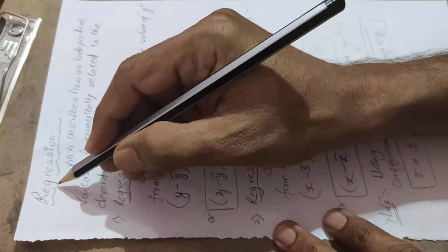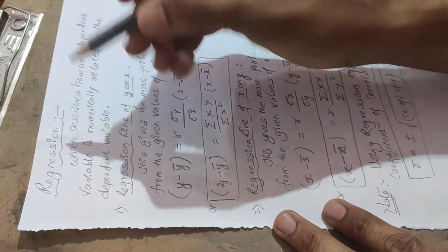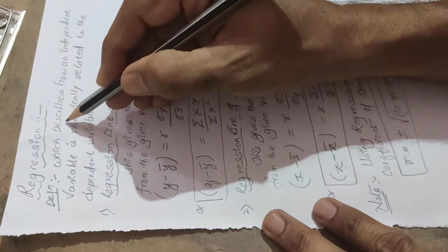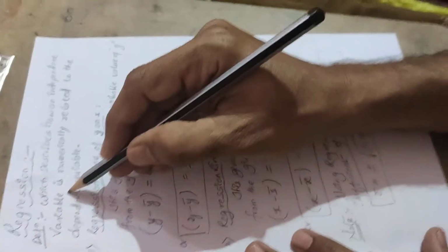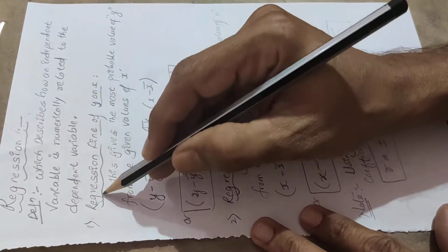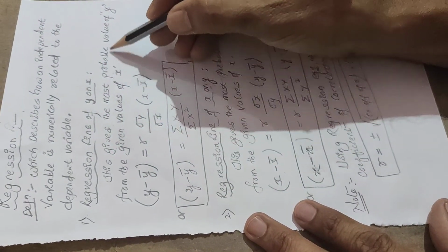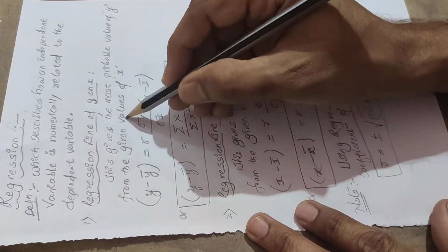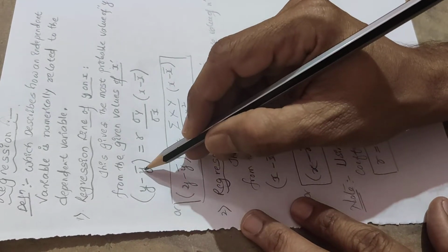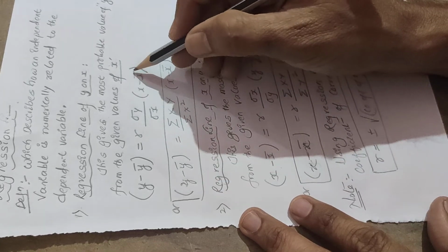Today we will discuss one more chapter, that is regression. We will define a simple definition which describes how an independent variable is numerically related to the dependent variable. Regression line of y on x will give you the most probable value of y from the given values of x. It is a simple formula: y minus y bar is equal to r into sigma y by sigma x into x minus x bar.